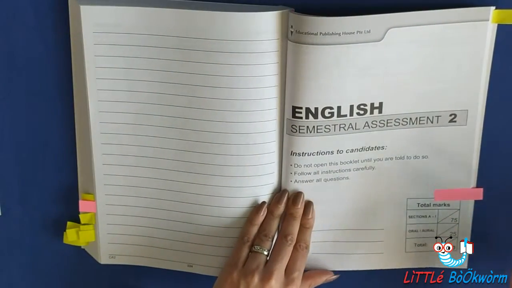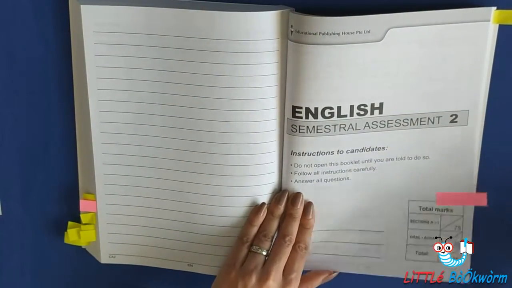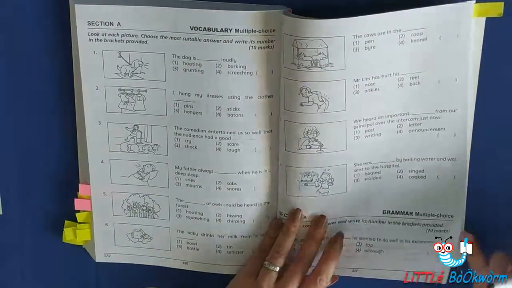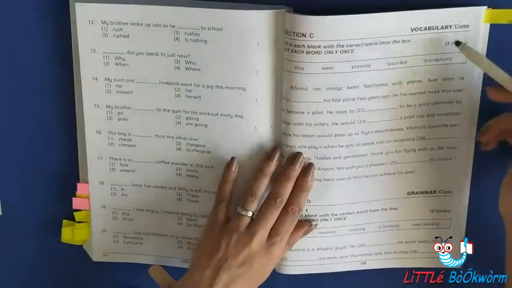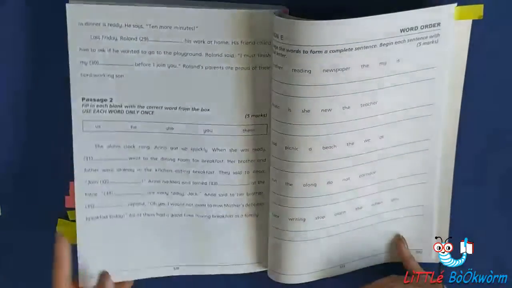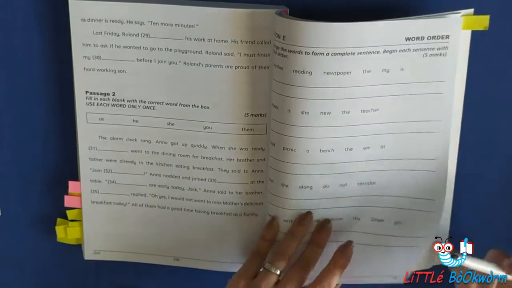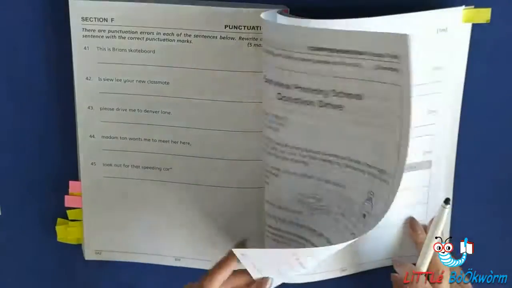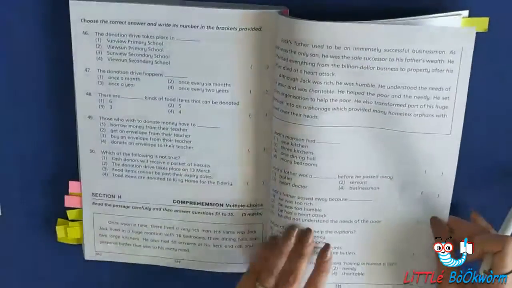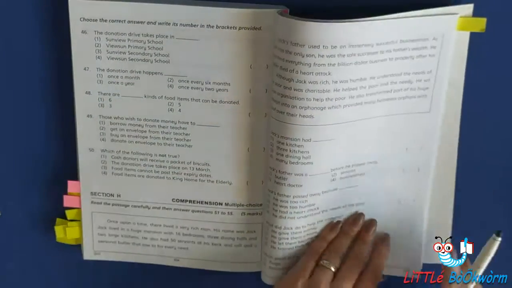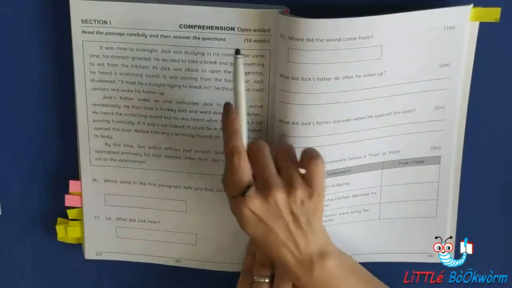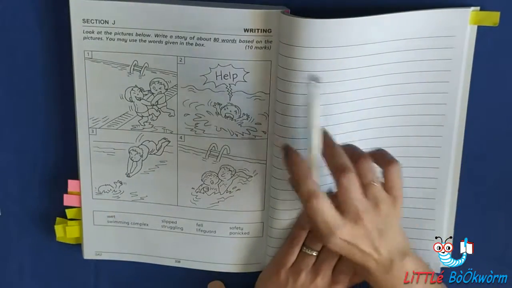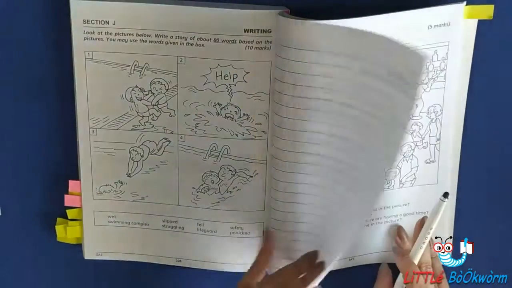And let's take a look at the semestral assessment now here. Again, the same format with vocabulary and grammar multiple choice, vocab and grammar cloze. We have the word order as well, punctuation, comprehension visual text, comprehension multiple choice, comprehension open-ended, and we have the writing with helping words as well.